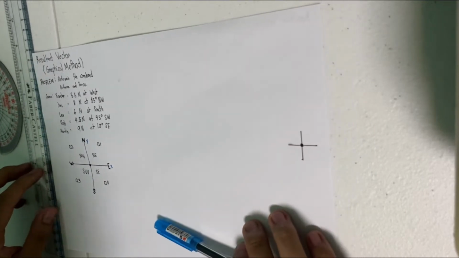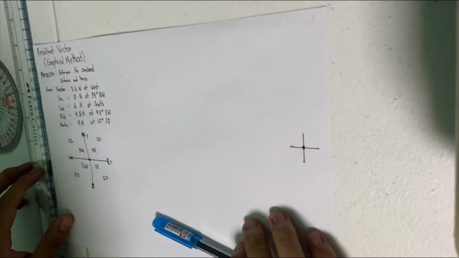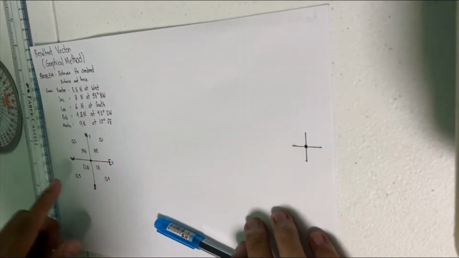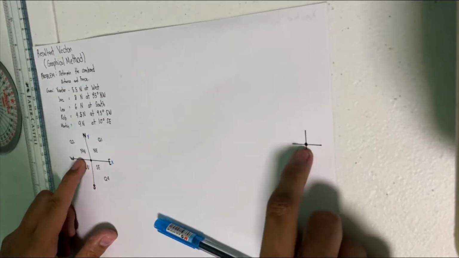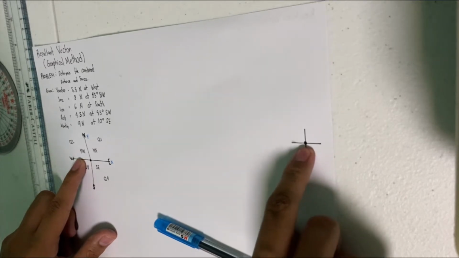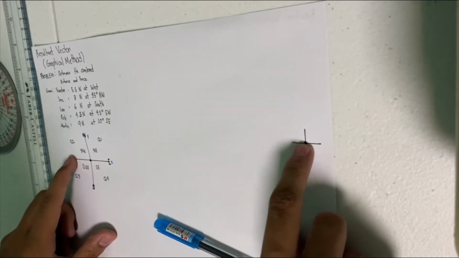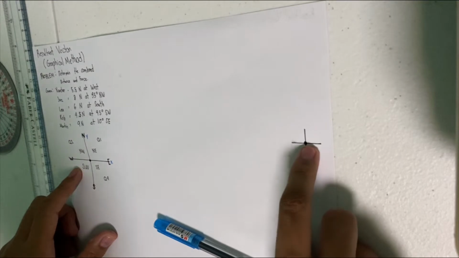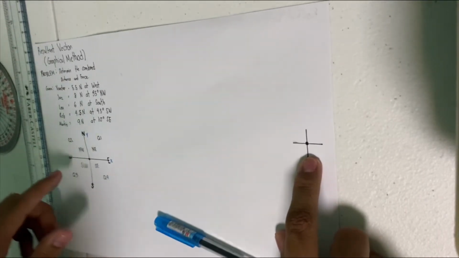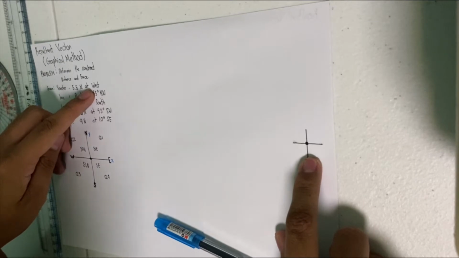As the basic of the graphing method, we need to find the direction first. So it is in the west. So here we have this cross, the XY axis. Here we can see that the west is from the left.